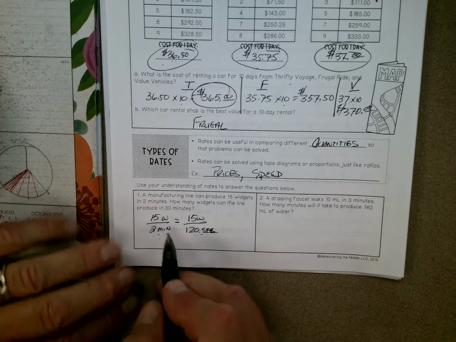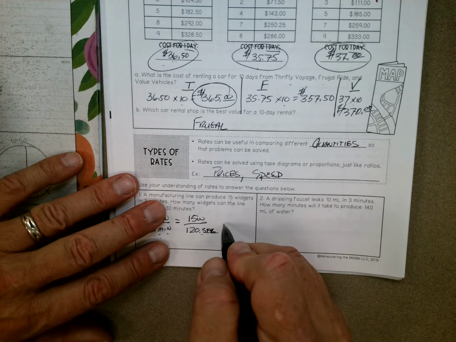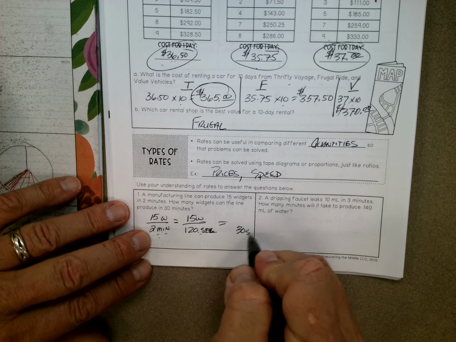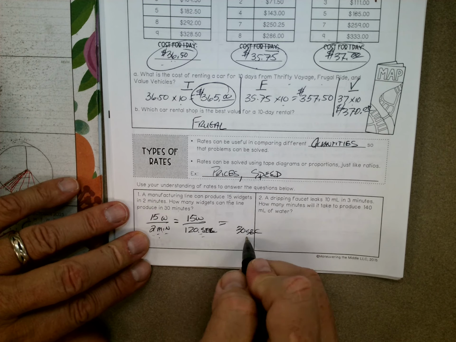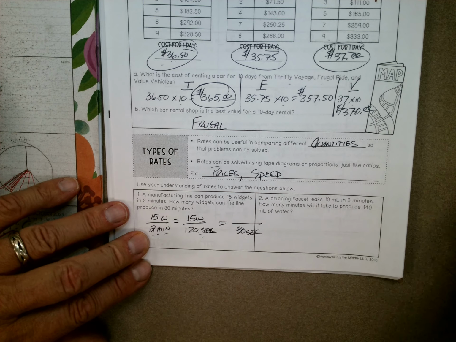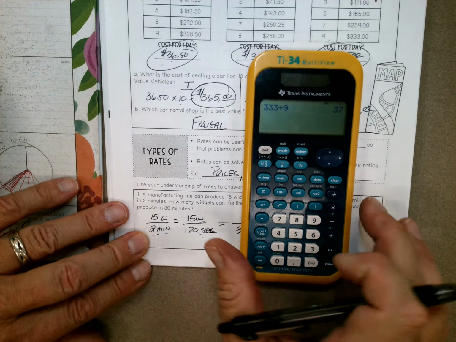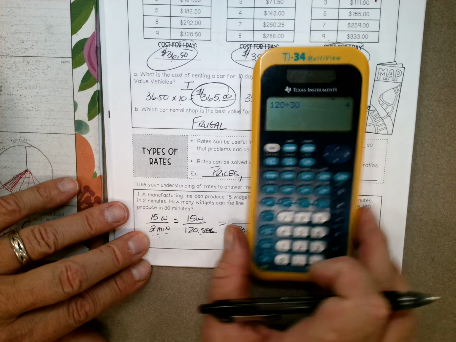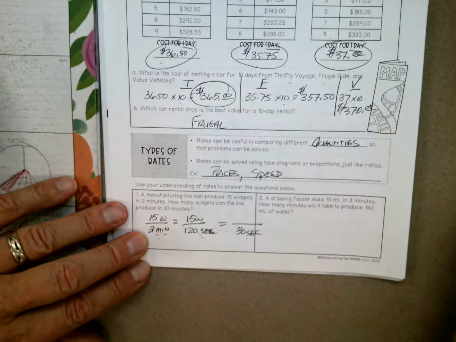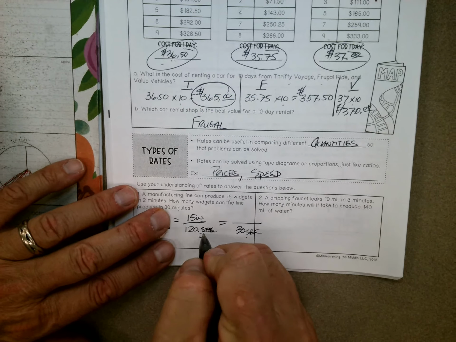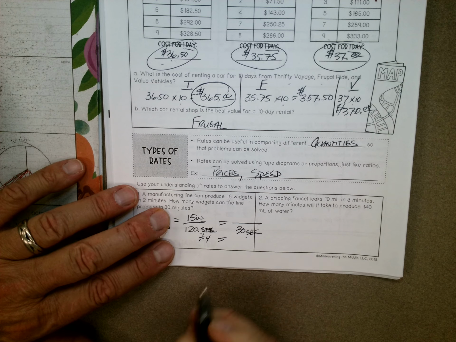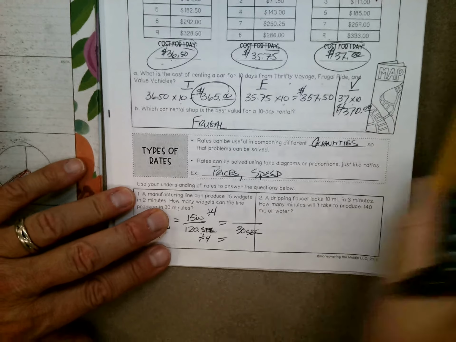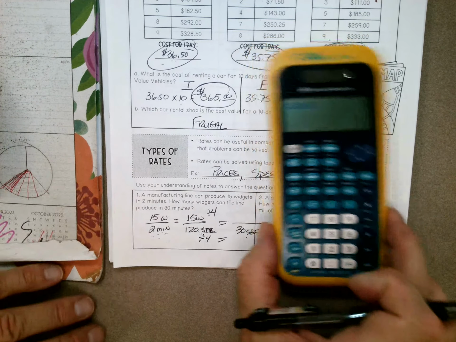Now, once I figure that out, I want to know what we can do in 30 seconds, right? Now I've got apples to apples. Okay, so let's grab our calculator and let's go. 120 and divide that by 30. And what do you get? You get 4. So that means 120 divided by 4 is 30. And 15 divided by 4, well, let's see what it is, right?